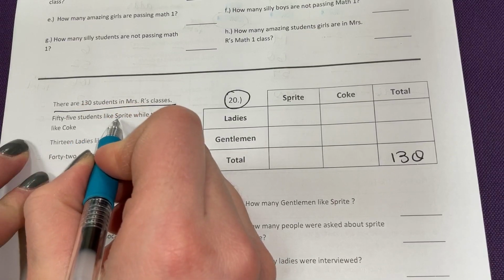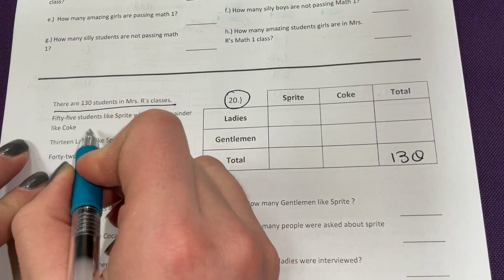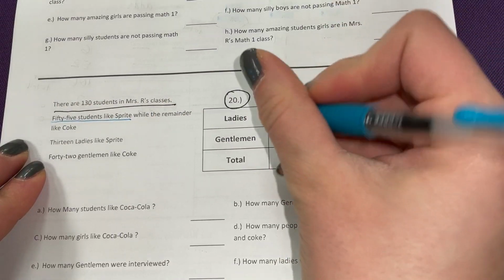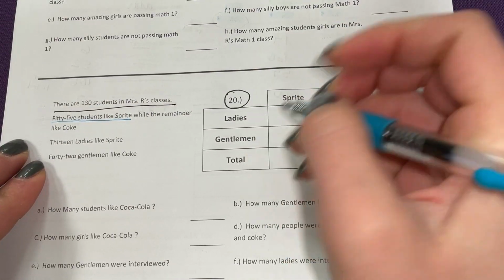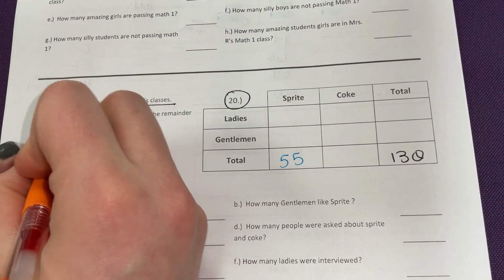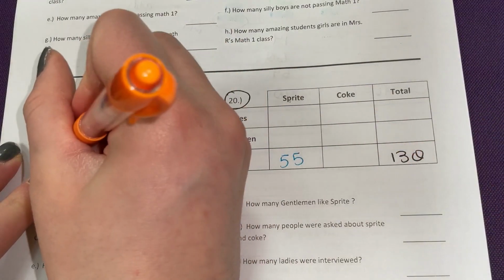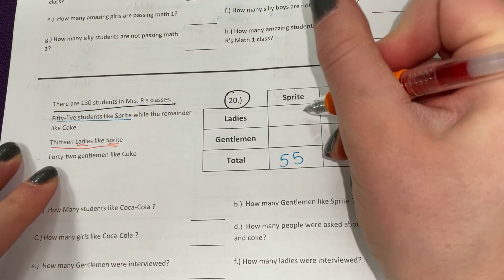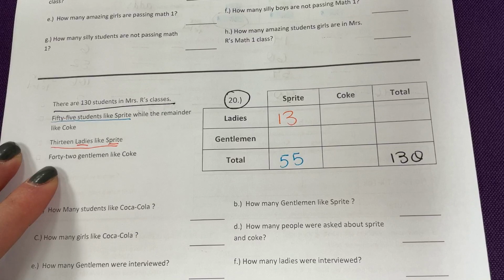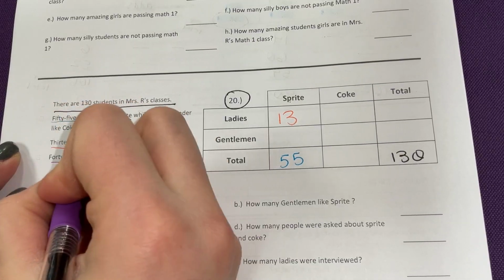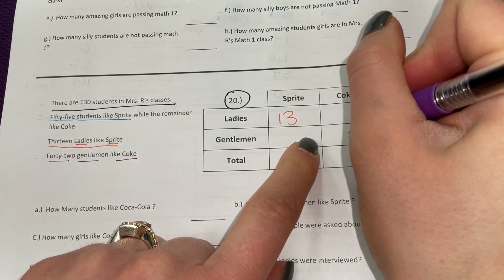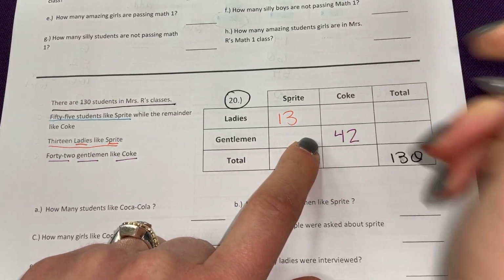55 students like Sprite while the remainder like Coke. So 55 students like Sprite. That's specific to just Sprite. It doesn't say ladies or gentlemen, so that's going to be a total for Sprite. 13 ladies like Sprite. So we got ladies and Sprite. So ladies and Sprite is this corner here, so that's where my 13 is going to go. 42 gentlemen like Coke. So gentlemen and Coke, and this is Coca-Cola, is 42.